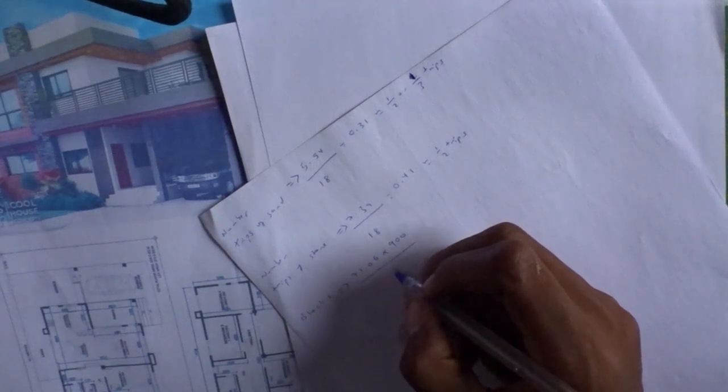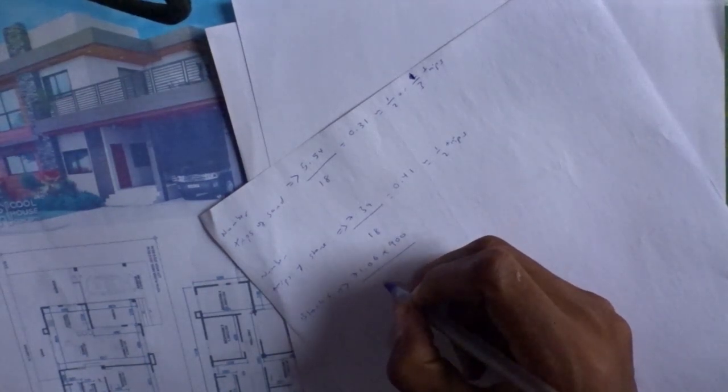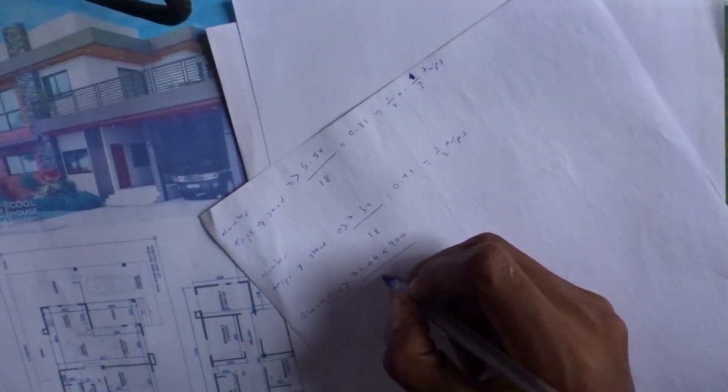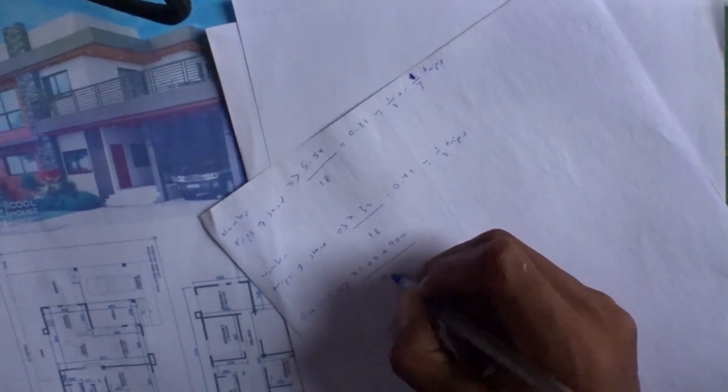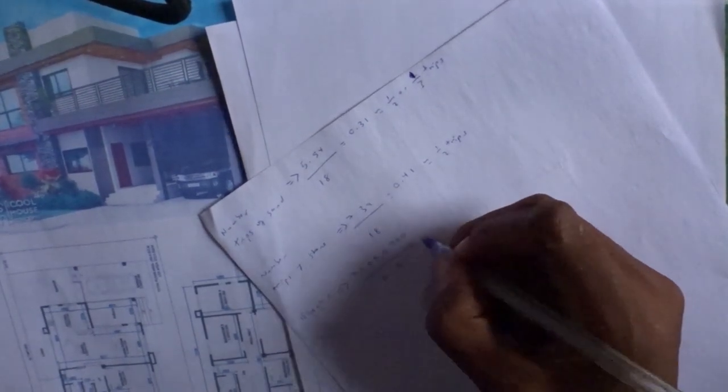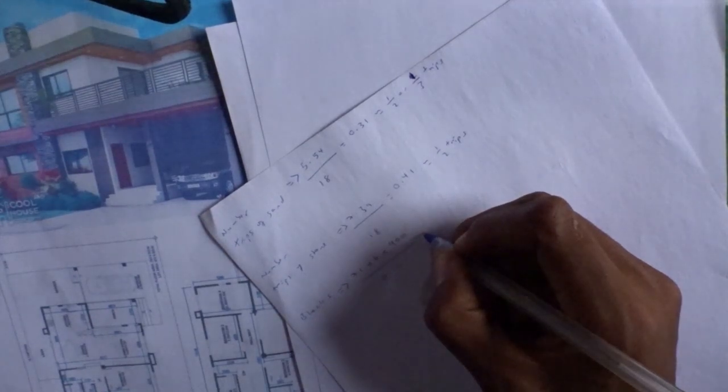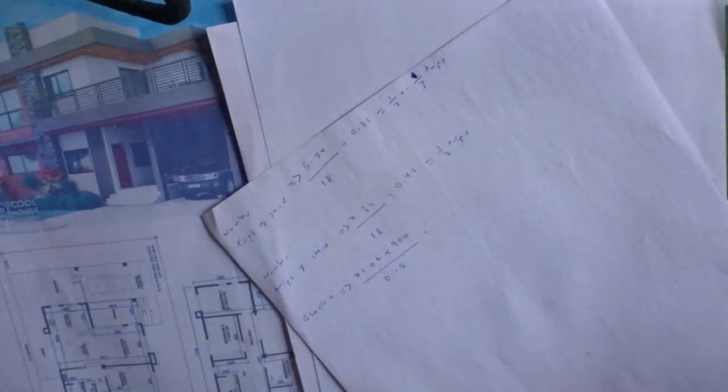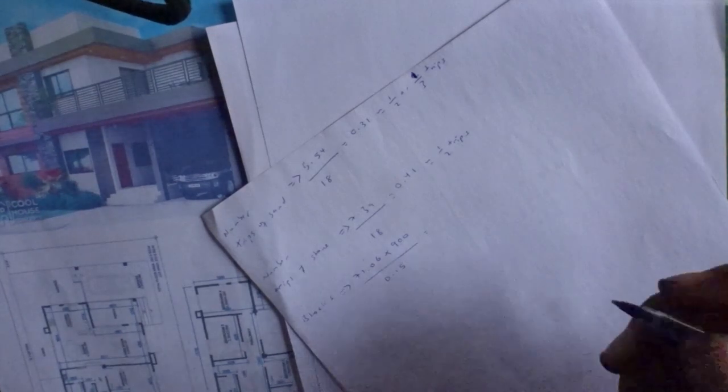Take note, this is how you calculate it, by the width or thickness of the block. What block are you using? We will be using 0.15. So we multiply 71.06 by 0.9 by 0.15. Take note, 0.9 is the height of the wall.